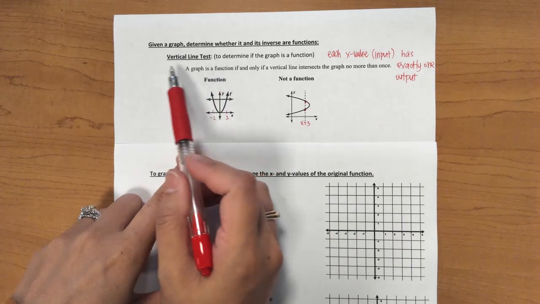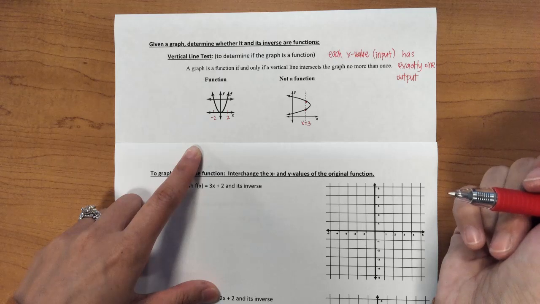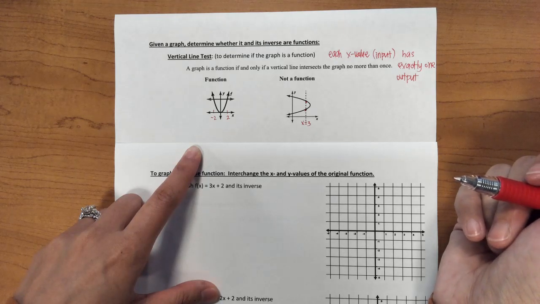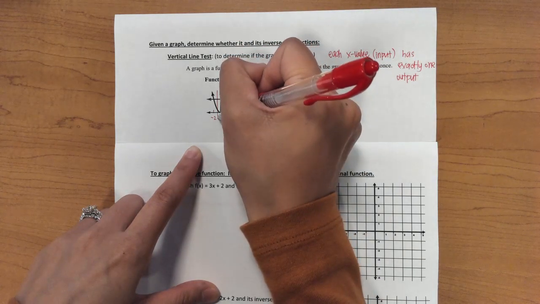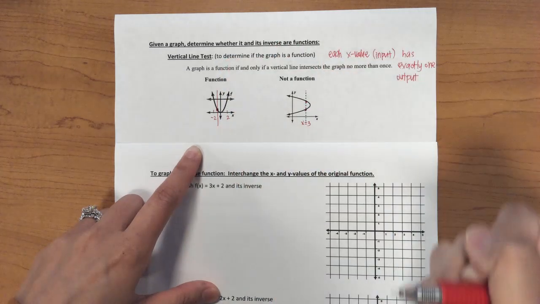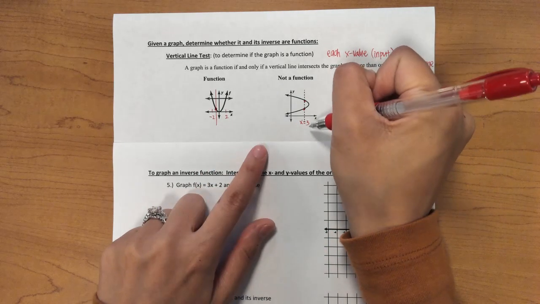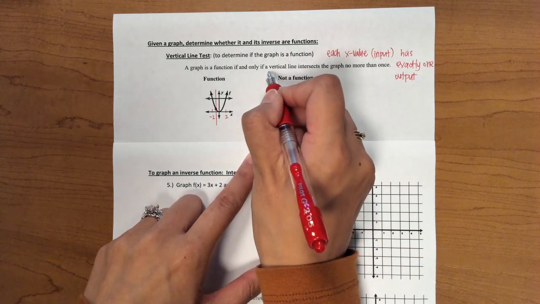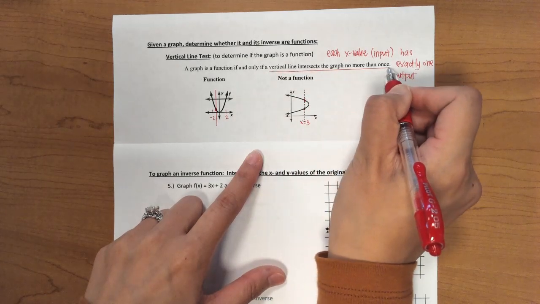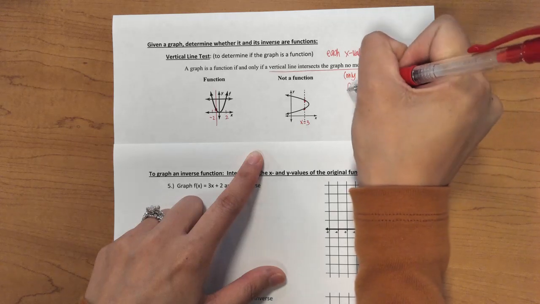So we do something called the vertical line test, which is to draw a straight line up and down to see if it's a function. The vertical line test says that if I draw this line right here, and it only crosses my parabola one time, then that is a function. Notice here, this crosses 2 times, so this is not a function. So the vertical line intersects the graph no more than once, or only once, for a function.